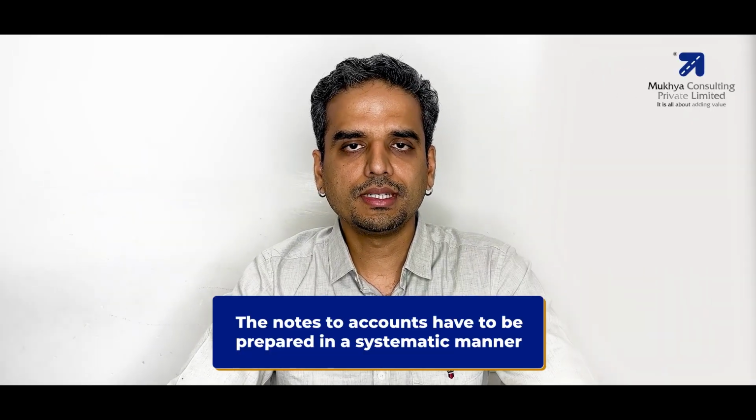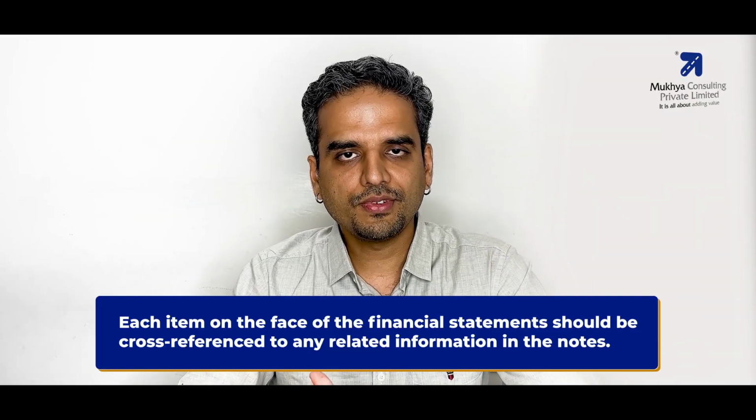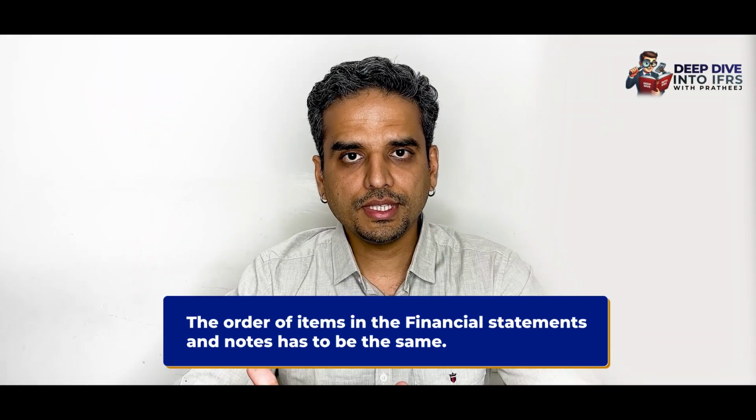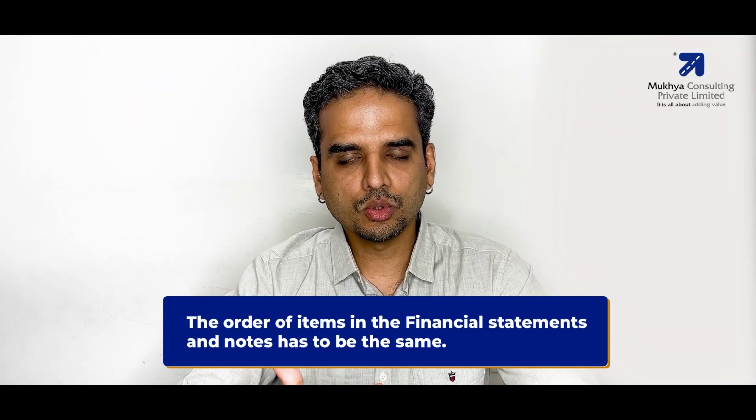Let's look at the general rules first. Number 1, as far as possible, the notes to accounts have to be prepared in a systematic manner. This will enhance the user's understandability of the financial statement, and at the same time, they will be able to compare the financial statements with the financial statements of similar entities. Number 2, all the items on the face of the financial statements have to be cross-referenced with the notes. Number 3, the order of the items on the financial statements and the notes has to be the same.